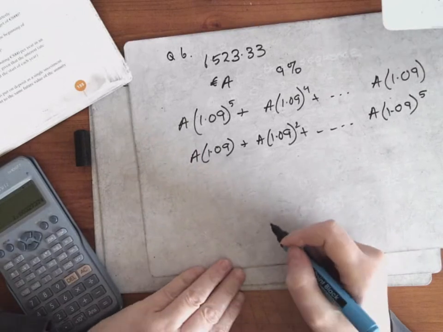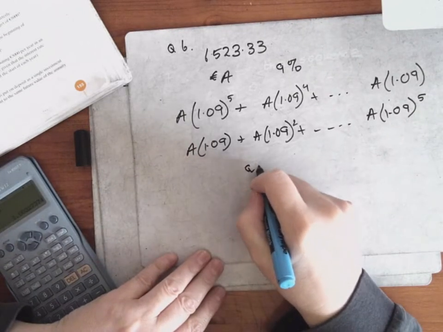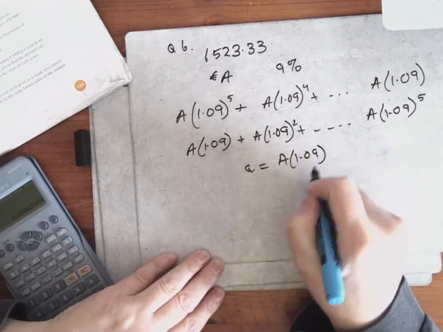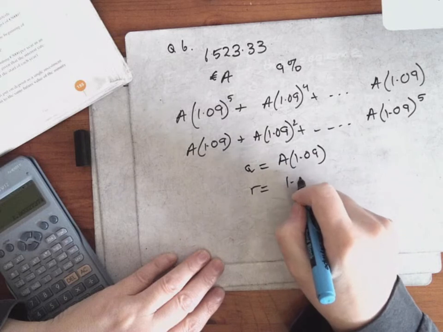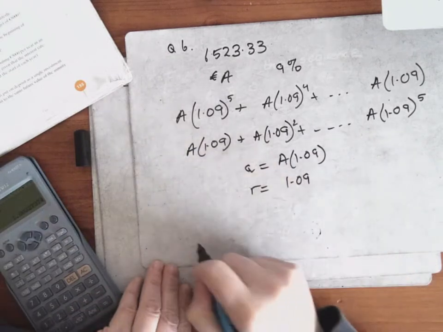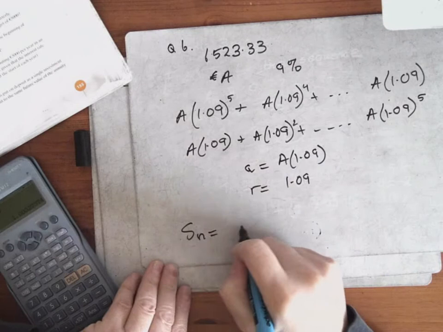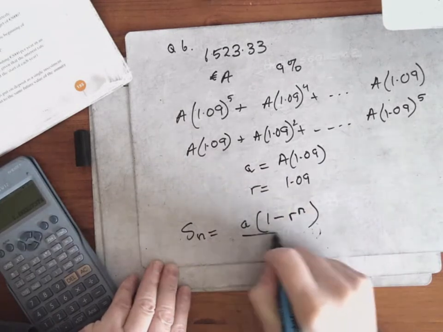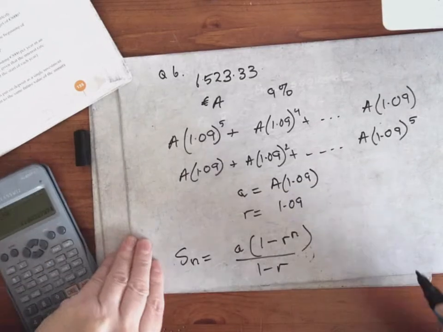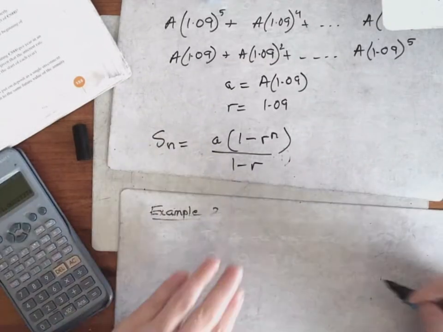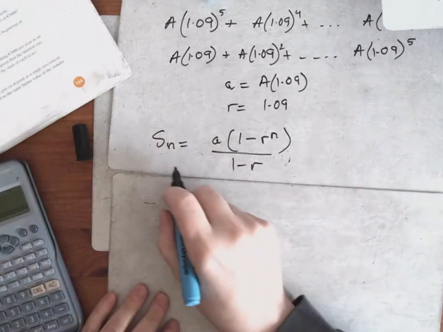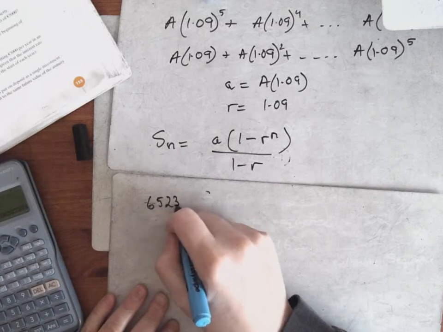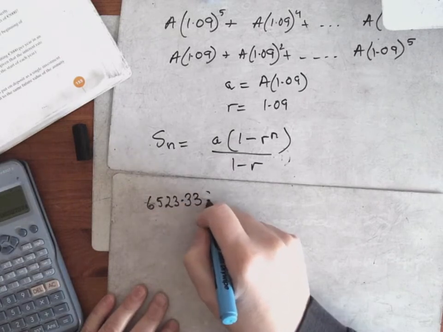At the end, find the value of A. So A is the first term, so that's capital A times 1.09. R is what I'm multiplying by. I'm multiplying by 1.09 every time. Then Sn equals A times 1 minus R to the power of n, all over 1 minus R. So fill in. Sn is what you ended up with. We know the answer. So it's 6523.33. I know what I ended up with.